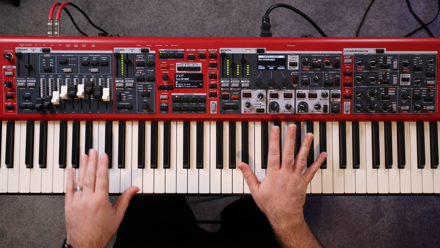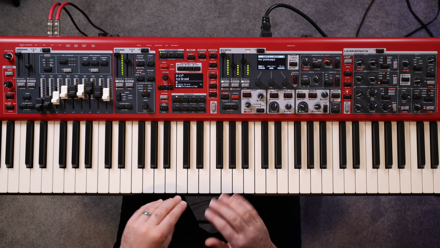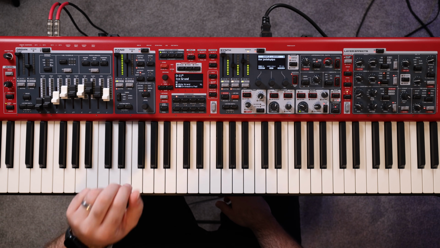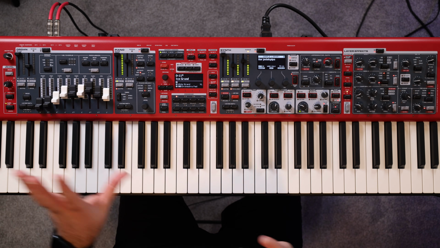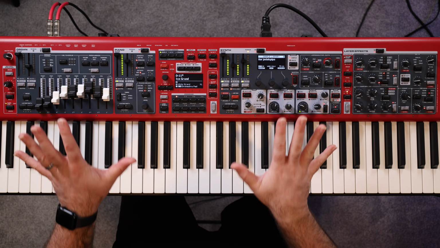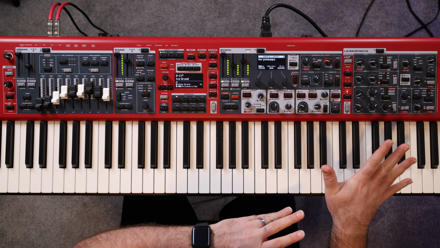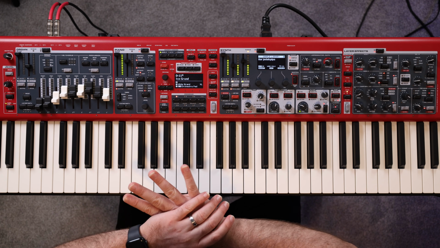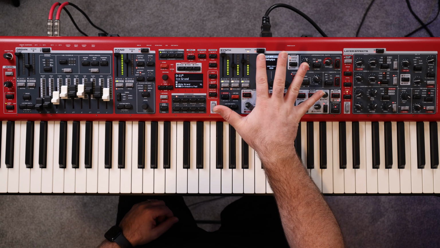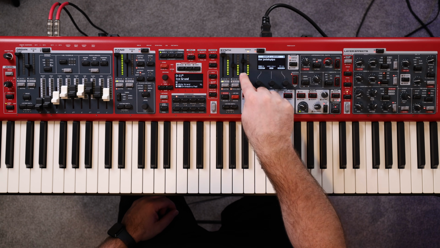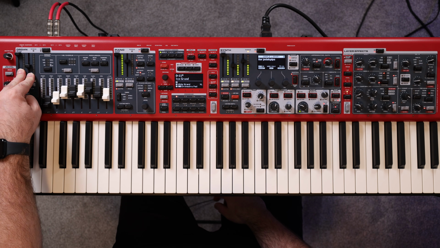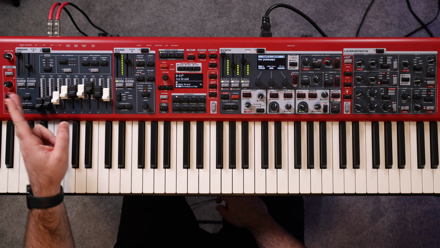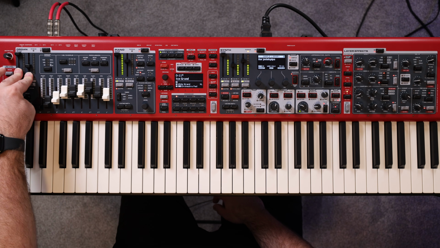So layering, we can just turn 1 or more layers on at a time, and we can layer 2 organs, 2 pianos of any type, and 3 synth, either analog or sample, mix and match, all on at the same time. Effects are applied to either everything globally, a section as a whole, or individually per layer. The one exception being the organ section does not have independent effects per layer. The effects apply to both A and B at the same time.